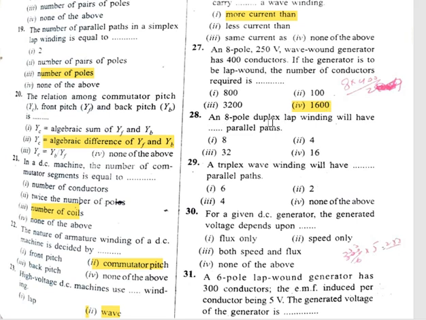An 8-pole duplex lap winding will have 16 parallel paths. A triplex wave winding will have 6 parallel paths.